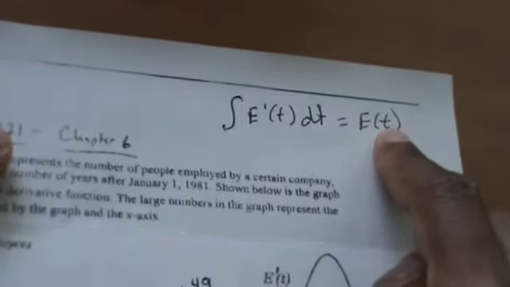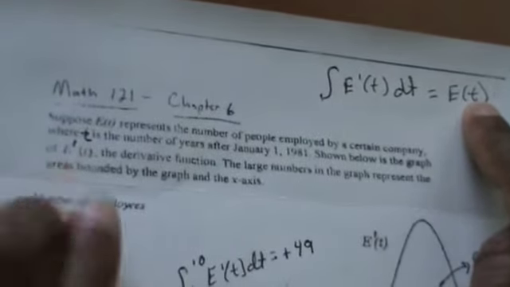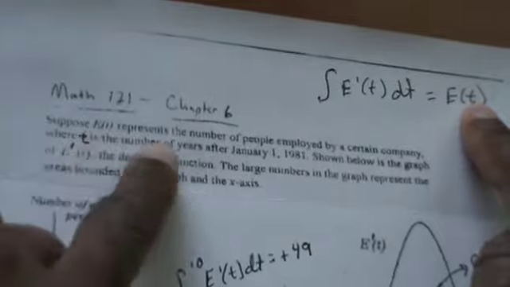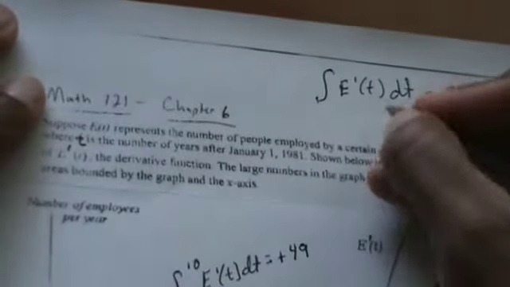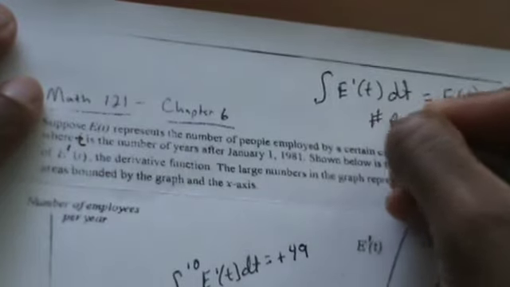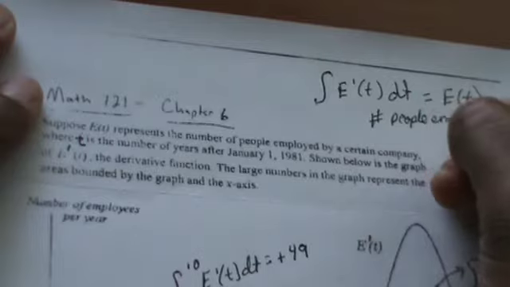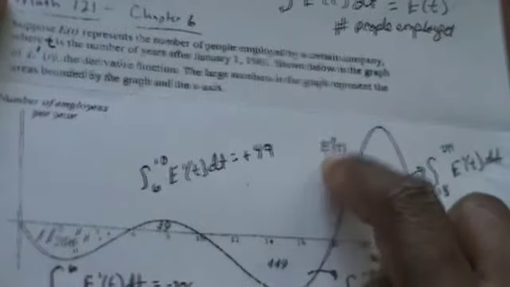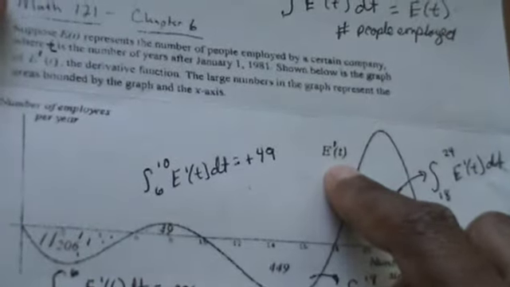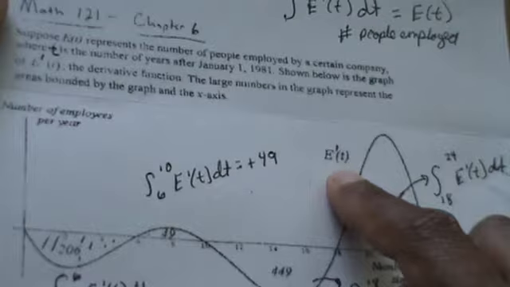So let me be careful because I have to read what this says. Please look directly at your sheet. Suppose E of t represents the number of people employed. So this is the number of people employed. Whereas E prime, what your label is saying, is how fast the people are growing or falling, right?